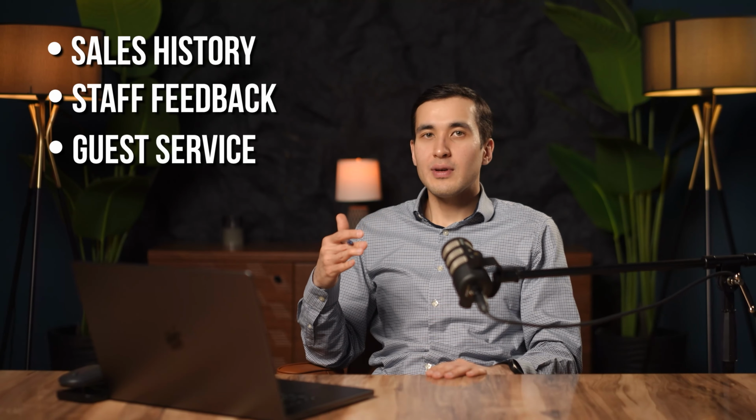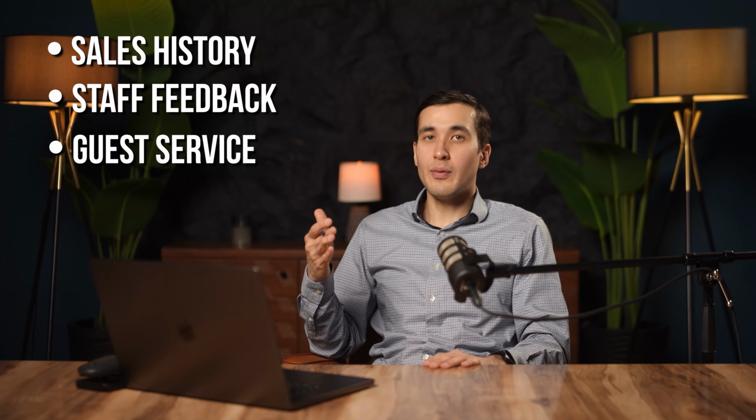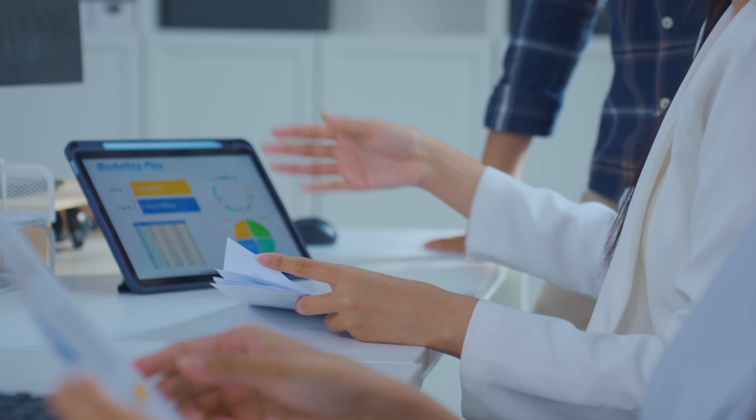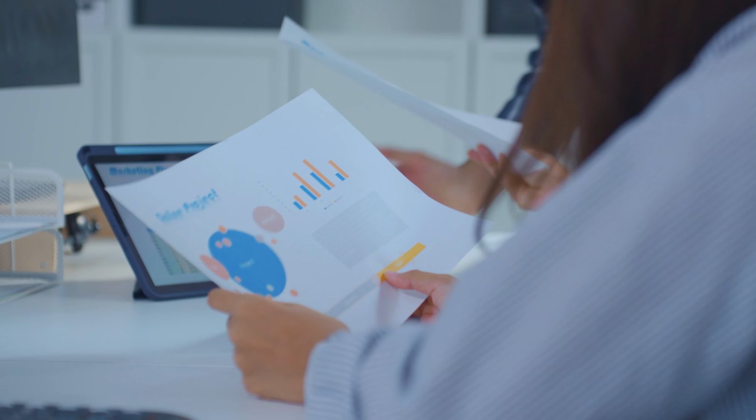You can also give it internal documents like your sales history, staff feedback, or guest service data, and let it find patterns, risks, and opportunities that aren't really obvious. Whether it's preparing for an investor pitch, evaluating a new franchise location, or rethinking your customer journey, deep research with GPT 4.5 helps you make smarter, faster, data-driven decisions.